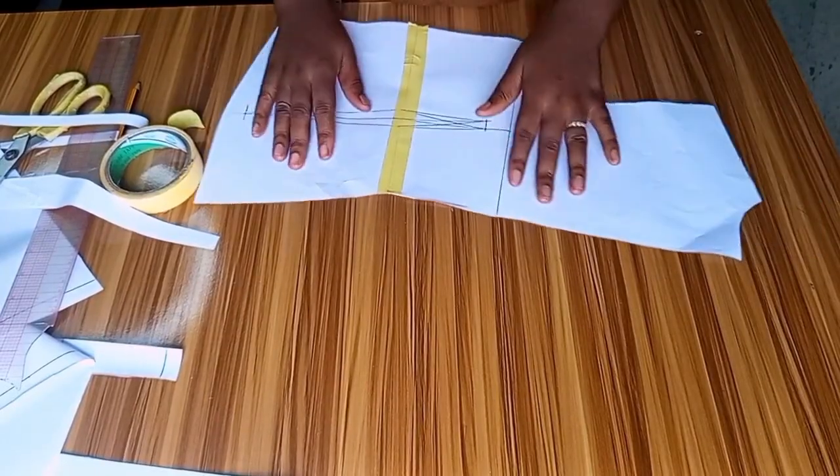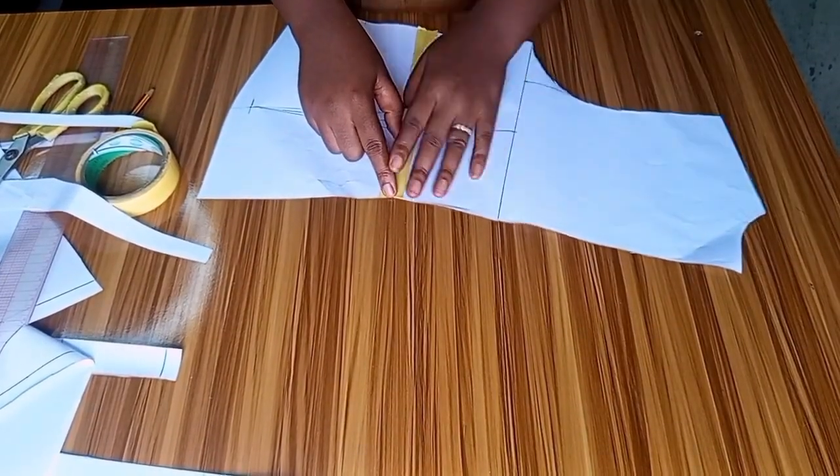So with this, we have completely eliminated the bulge at the center back at the waistline.